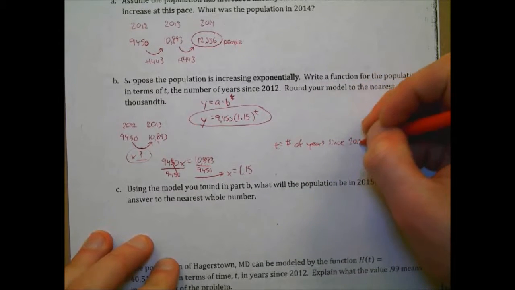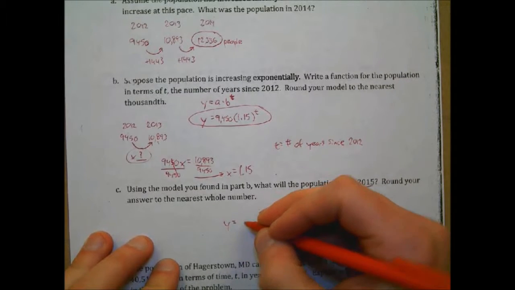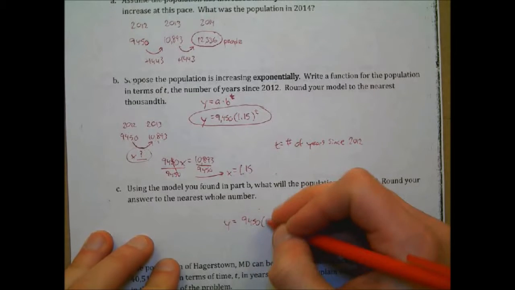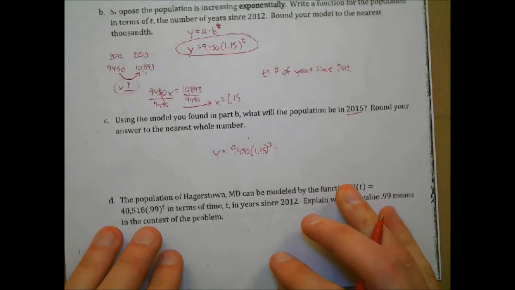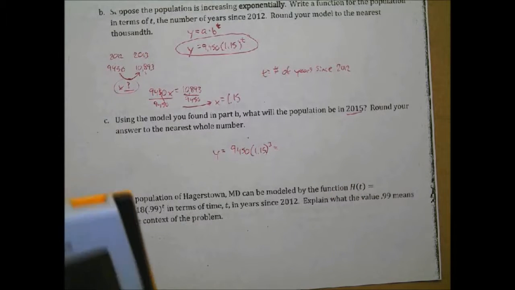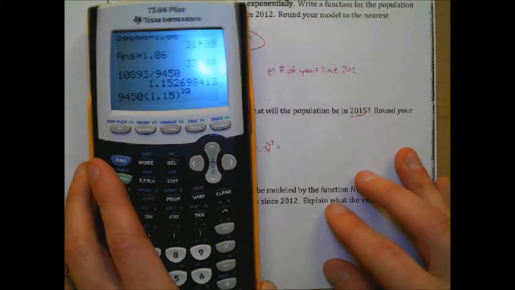So if we want to find the population for 2015, I have to say y equals 9,450 times 1.15 to the third, just like Jackson said. Good job there, Jackson. That's exactly right. So 9,450, parentheses, 1.15 to the third. See, I typed it in there. Hit enter.